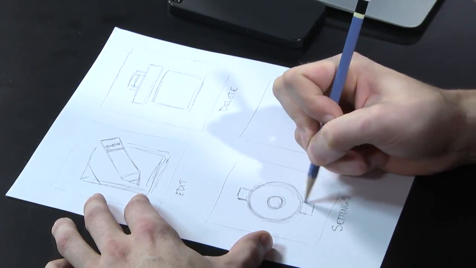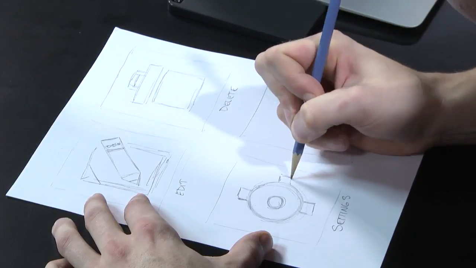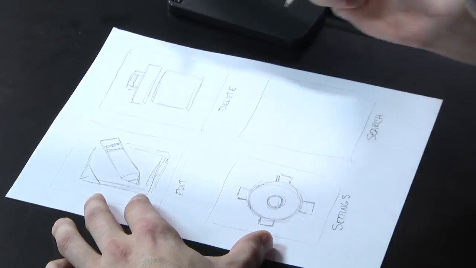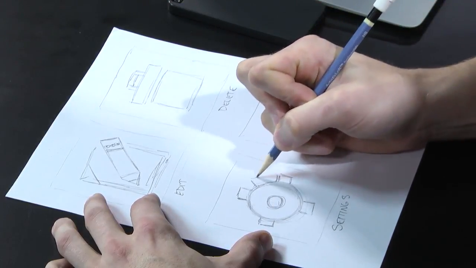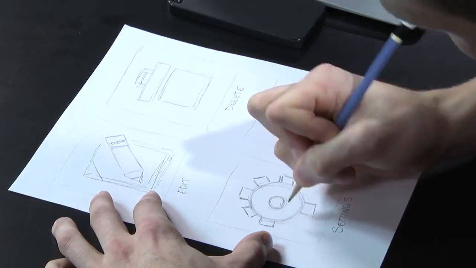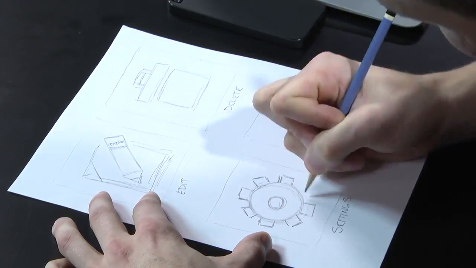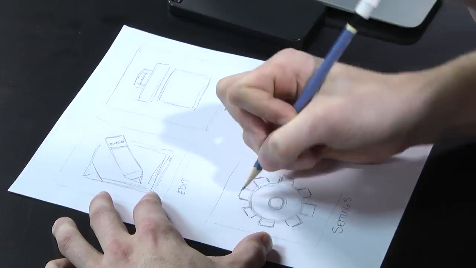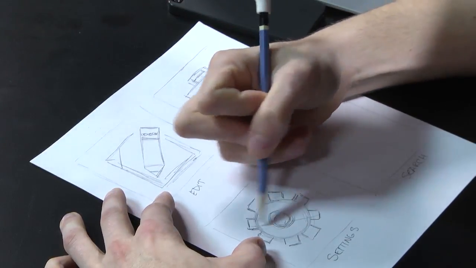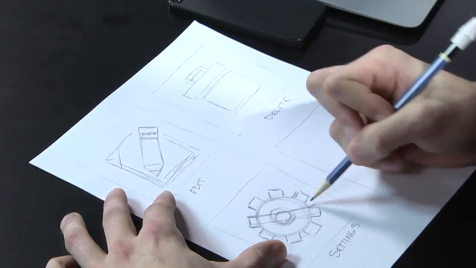And for my gear, all right, so for the gear, I'm going to use these little squares that come off the circle to indicate it's a gear. Make sure these are lined up.